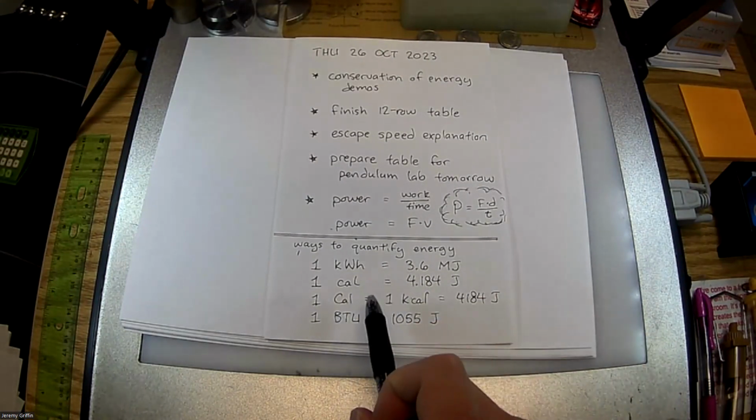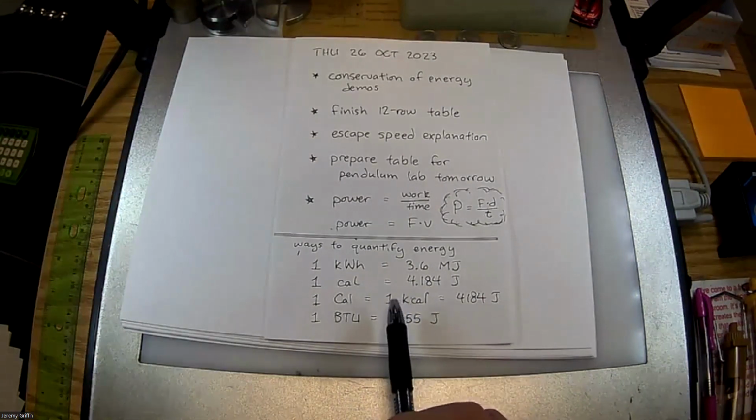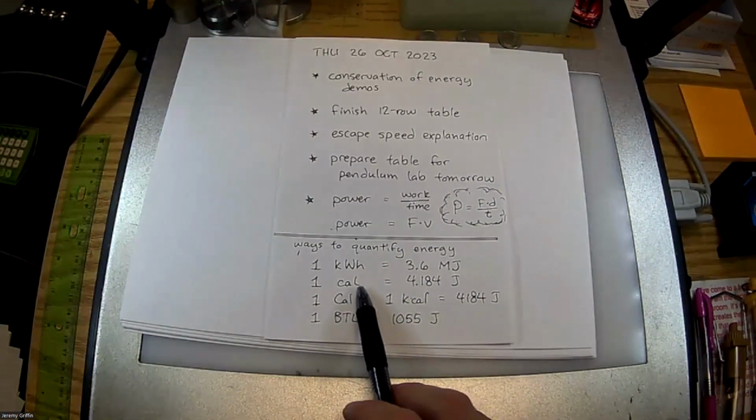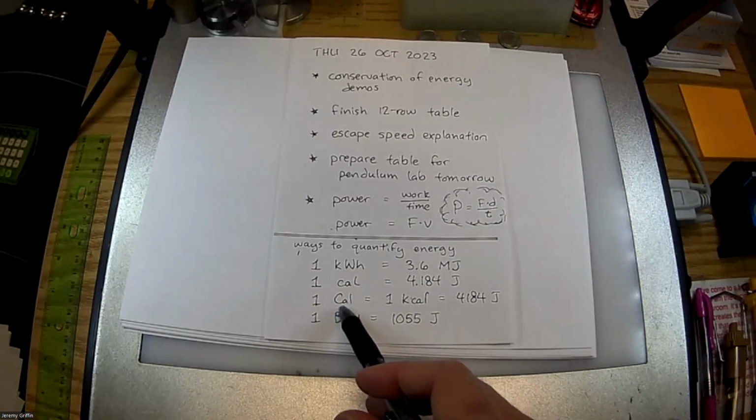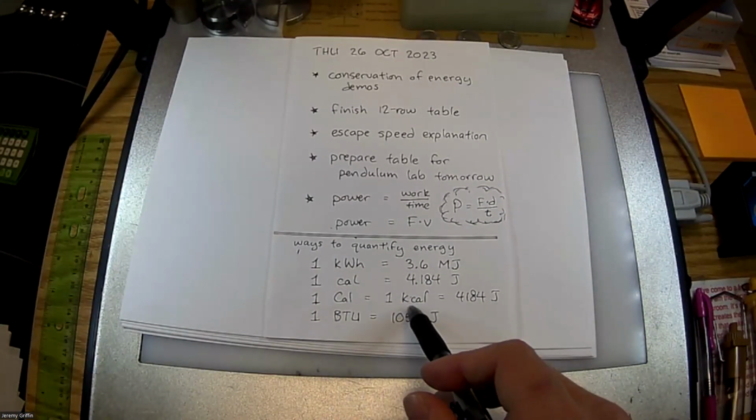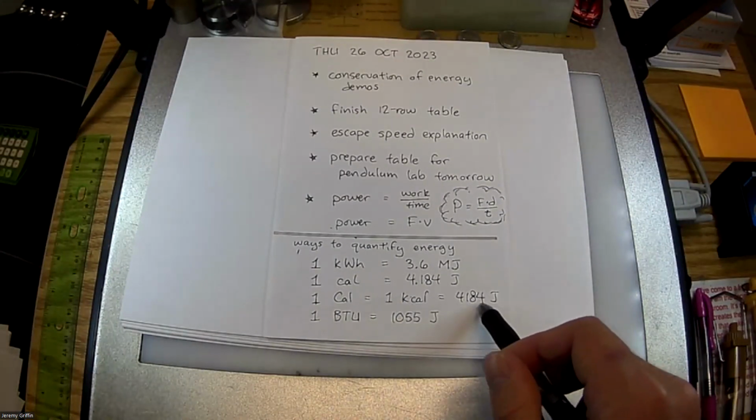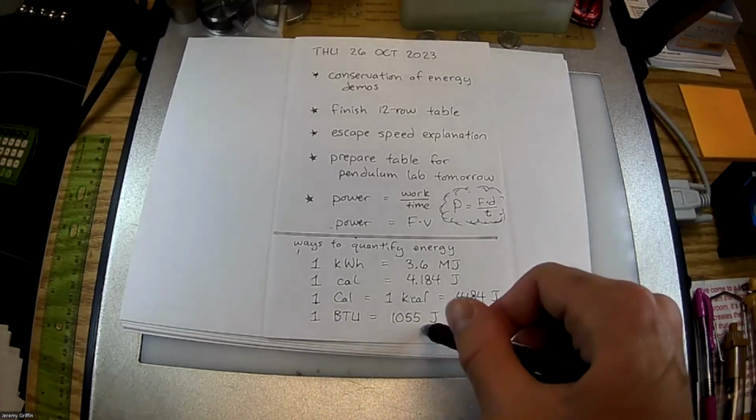Now, food calories are actually kilocalories. If you talk about nutritional calories, you're actually talking about thousands of those. So 1 food Calorie, with a capital C, is 1 kilocalorie. That's 4,000 and something joules. If you ever see a British thermal unit, that's a little over 1 kilojoule.